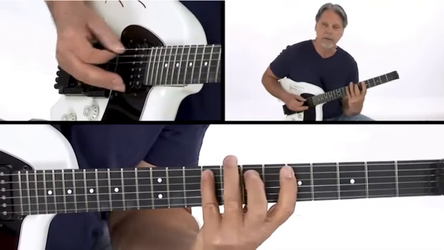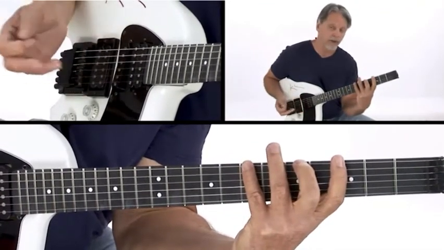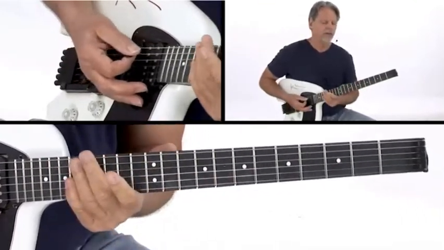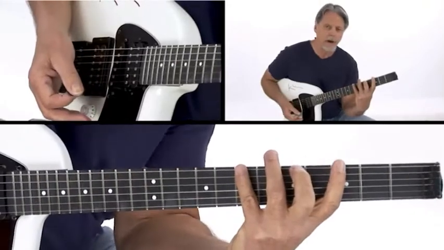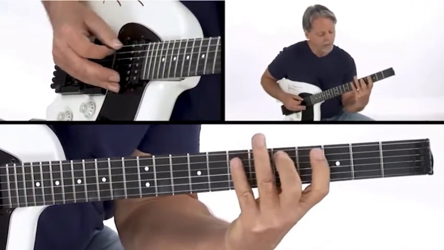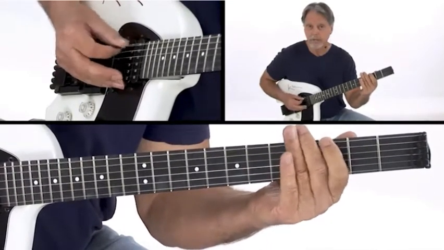1, 2, and 3 will be on the 5th string. Then I go down a whole step, or down 2 frets rather, and go to the 6th string. And I'll show you a little trick about this. When you did it off the 6th string, look what you had. 1, 2, 3, and then 4, 5, 6. So there's your 1 and your 4. That's a perfect 4th interval, right?